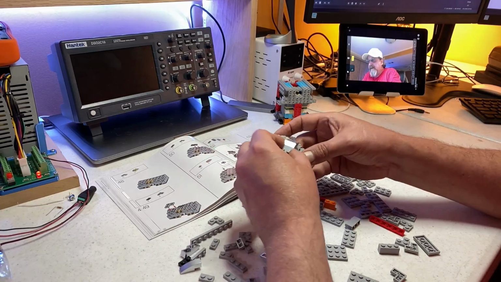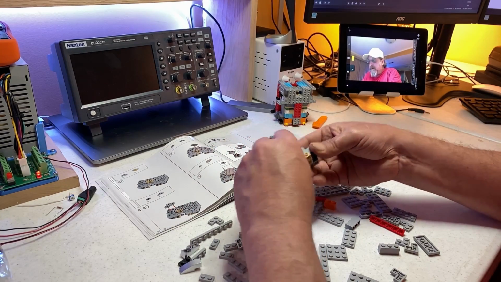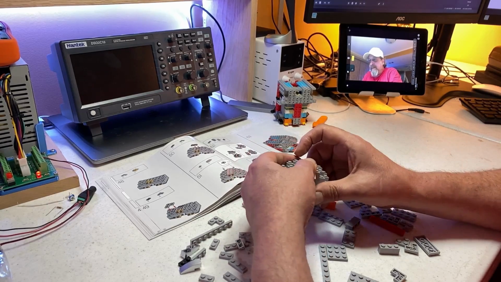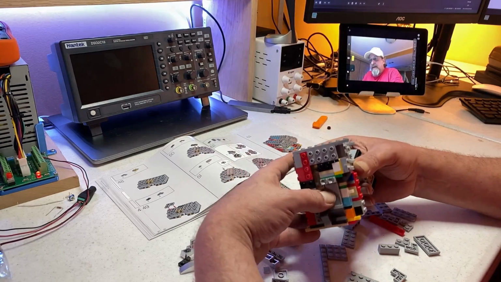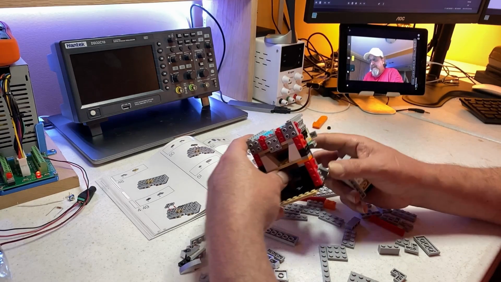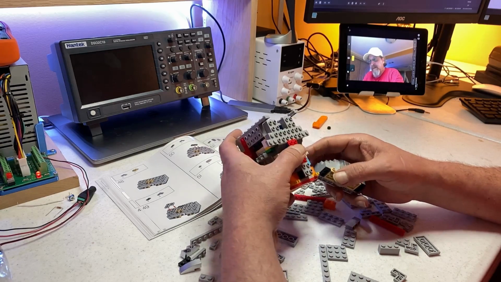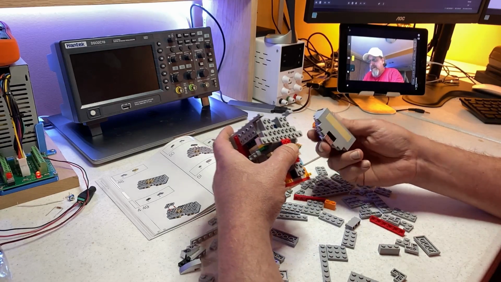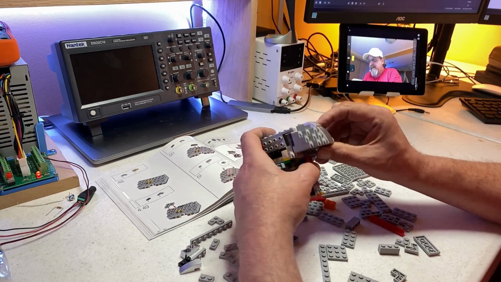All right, and that goes on the front here. Oh, cool. All right, so now we can take this piece. Is this the front? Kind of looks like the front, doesn't it? Goes right here.